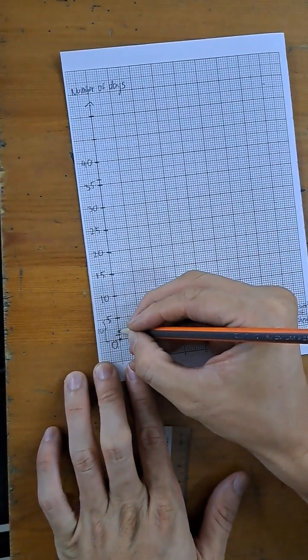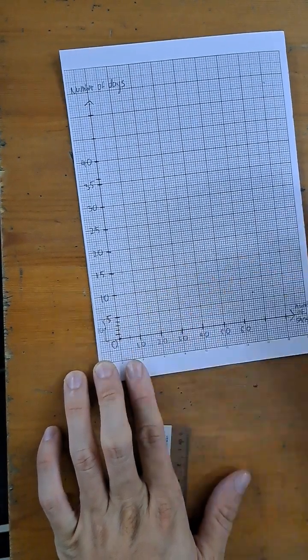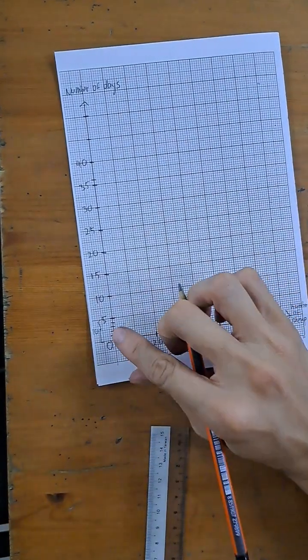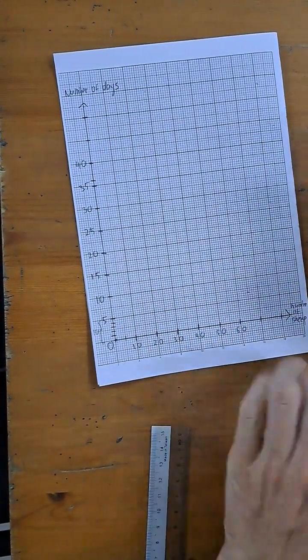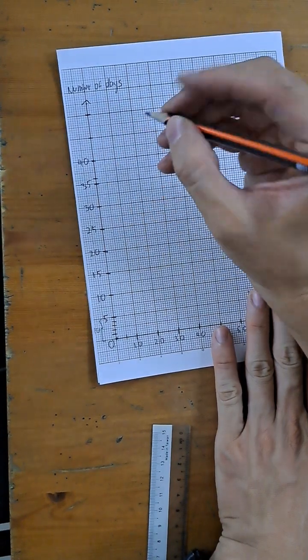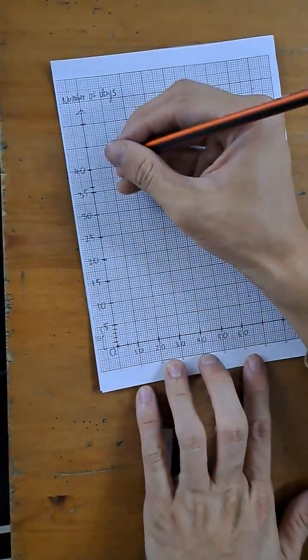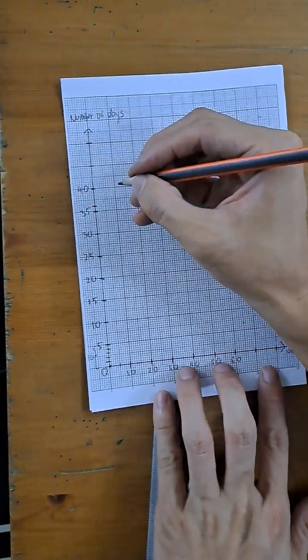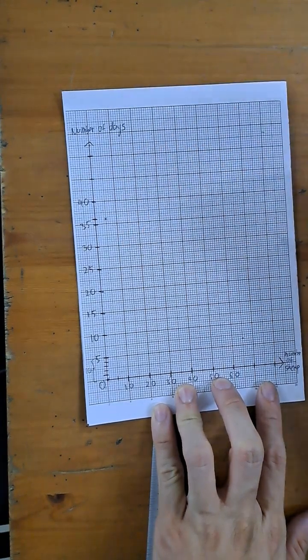So that's 1, 2, 3, 4, and 5. Okay. So in this scale, 2 small boxes is equivalent to 1 unit. So that's why for 36 over here, you have to make sure you jump 2 boxes, not 1 box. So 2 boxes, so that's 36. All right. So we just trace it. So the scale is going to be here. That's my x over here.